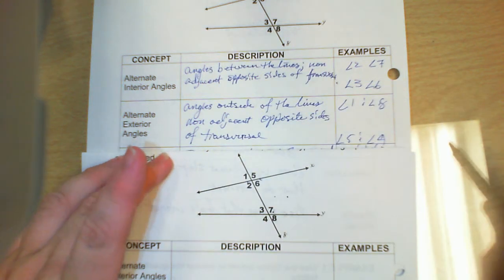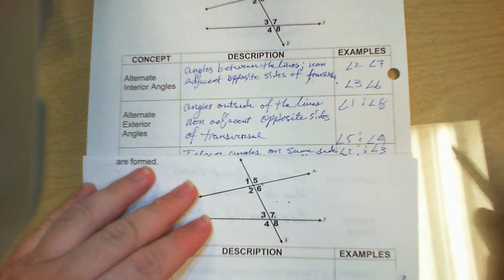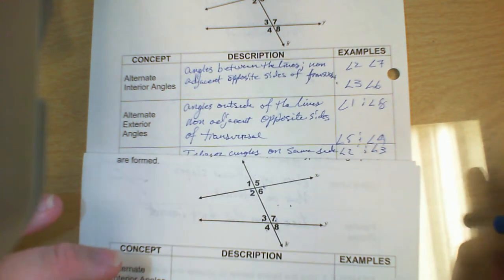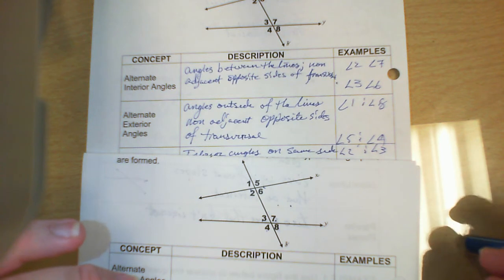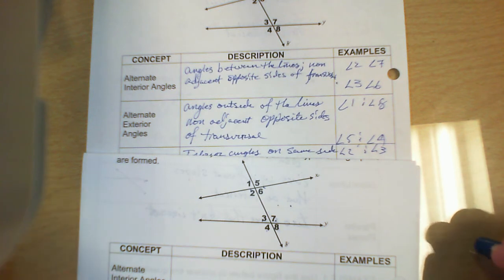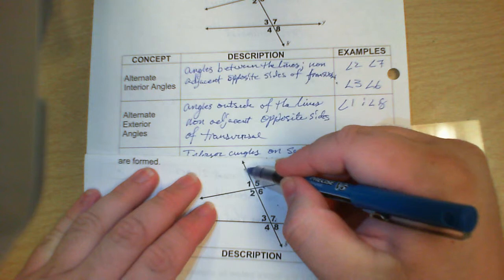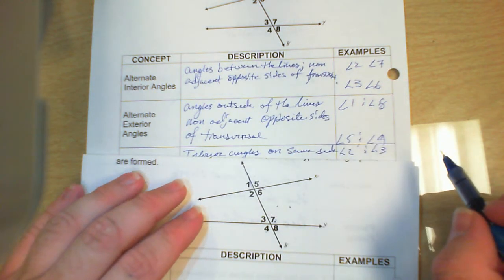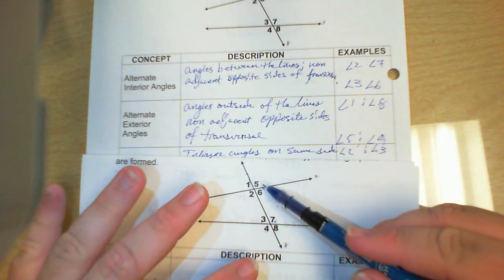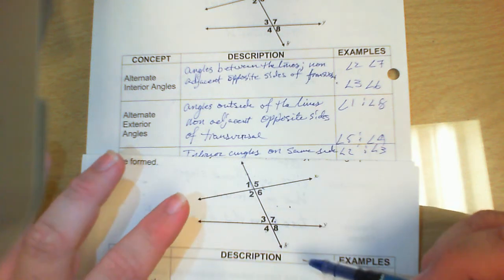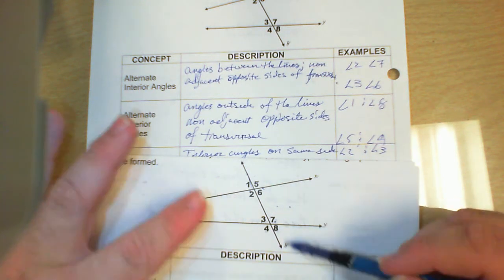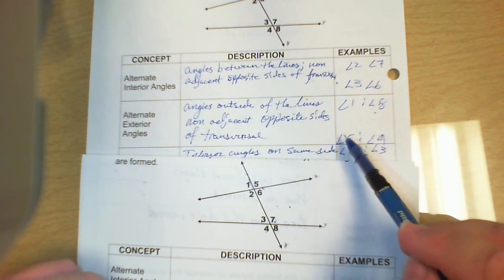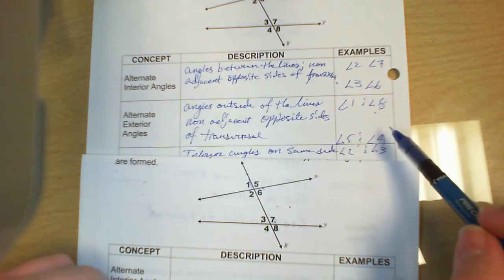of the lines. 5 and what? Okay, so like 5 and 4, this one right here and this one right here are going to be my alternate exterior. So once again, alternate because they're not on the same side of this transversal. Exterior because they're on the outside of the lines, and because they're on opposite sides, we have alternate exterior angles, such as angle 1 and 8, angle 5 and angle 4.